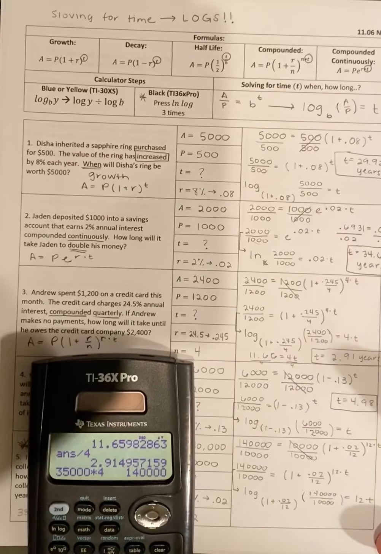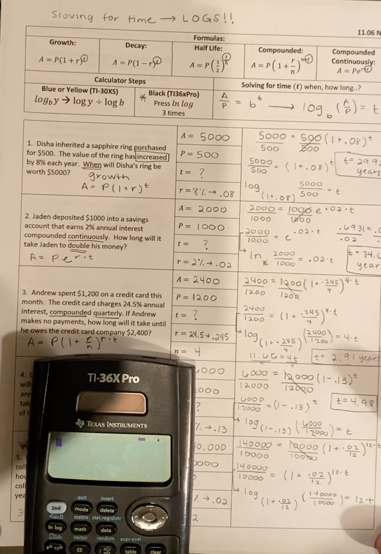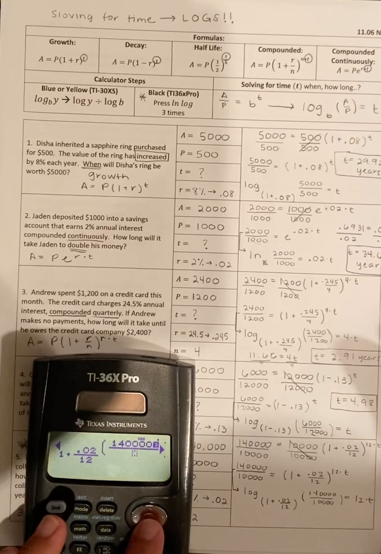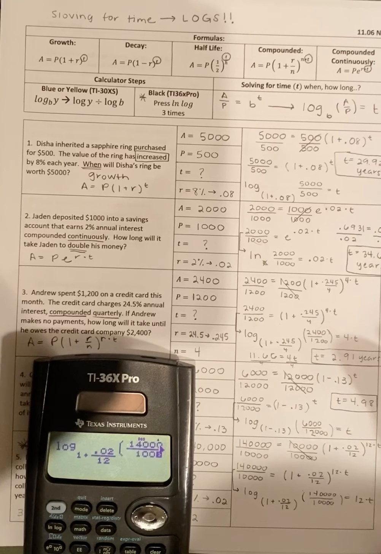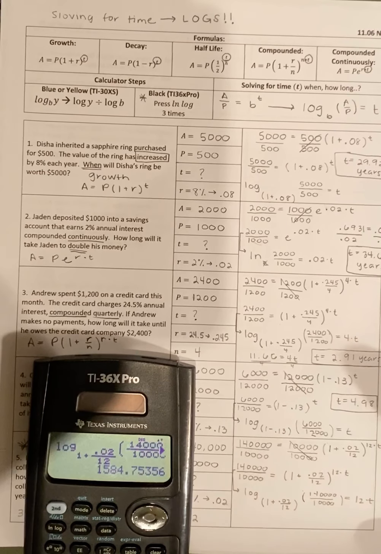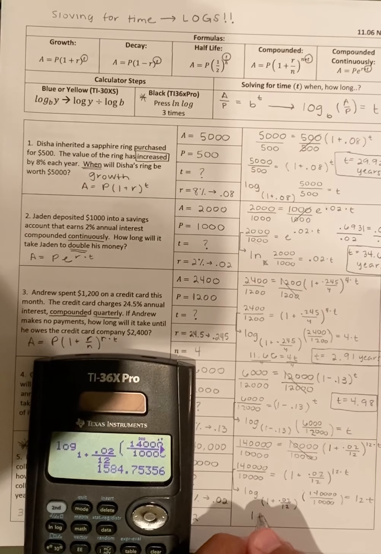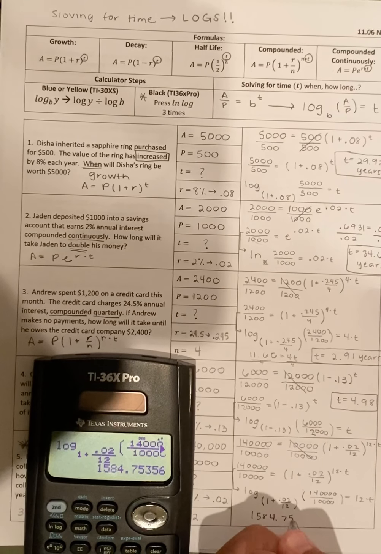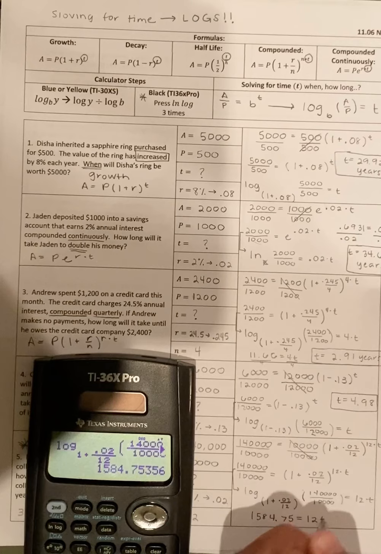If you have one of these TI-36X Pros, you can just hit log 3 times. 1 plus the fraction 0.02 over 12 of 140,000 over 10,000. And that is 1584.75, and that equals 12t.